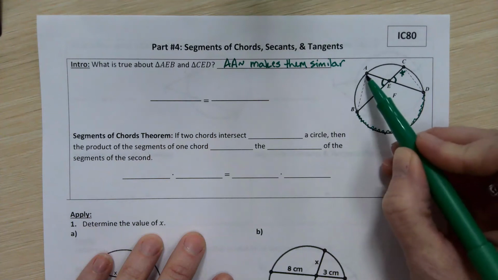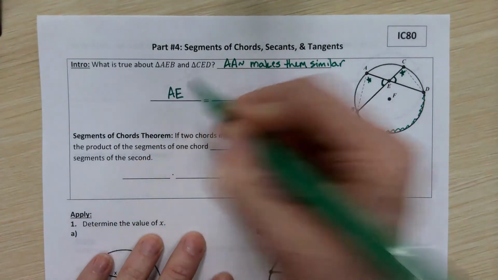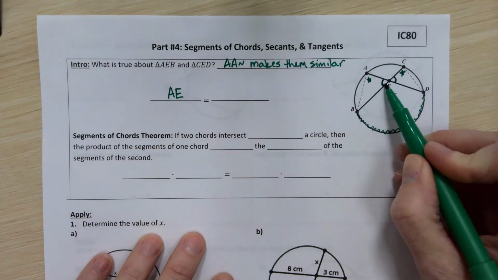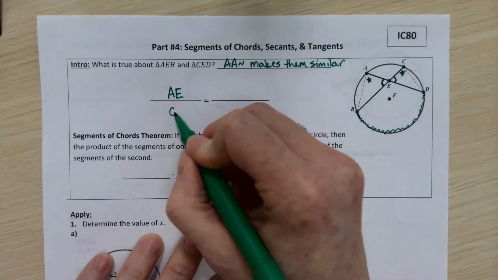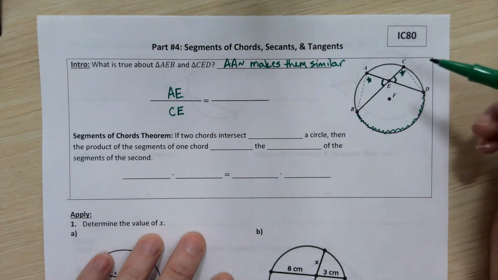If I look at segment AE, that's in between the star and the arc angle, so that would correspond to segment CE in the other triangle. That ratio has to be equal to the ratio of any other pair of corresponding sides.